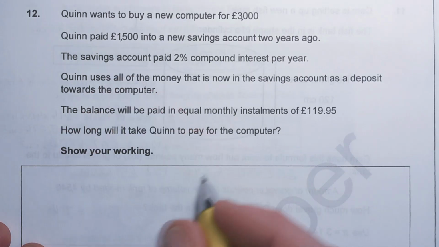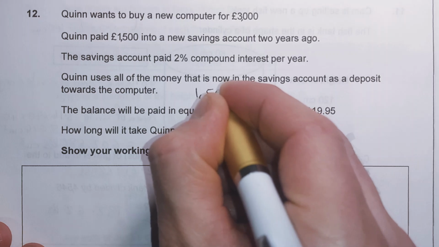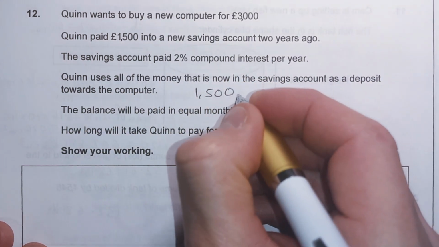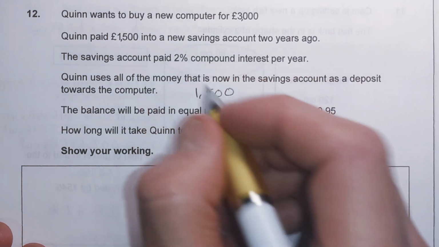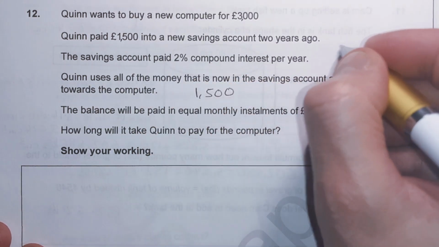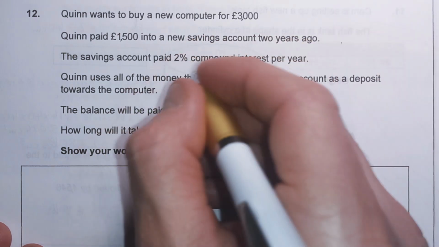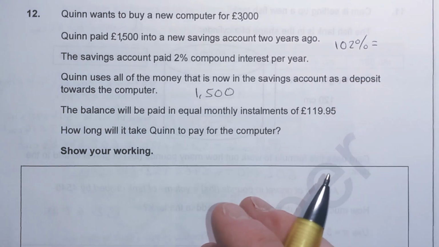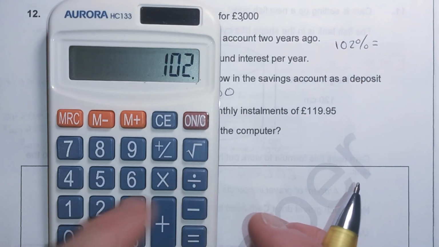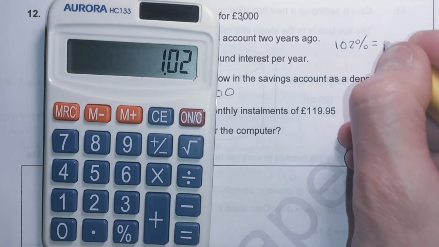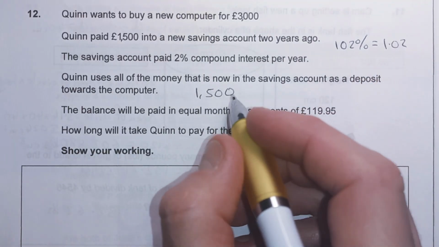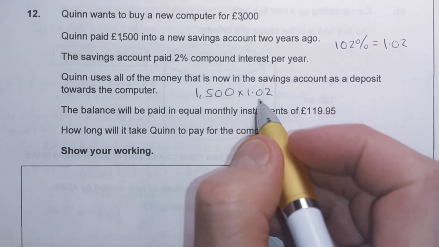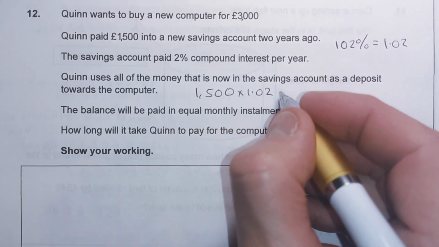Okay, so we've got £1,500 and it's 2% compound interest each year. So after the first year, it will have grown to 102%, because we want the original 100 plus 2. So 102%, think of that as 102 divided by 100, which is 1.02. So we want 1,500 times 1.02. That will give us how much the money is worth after 1 year.